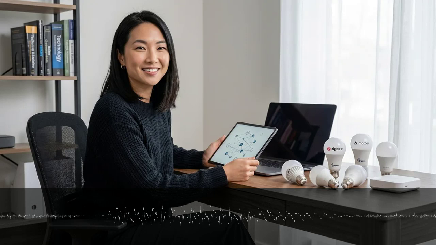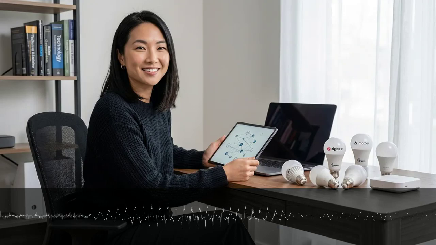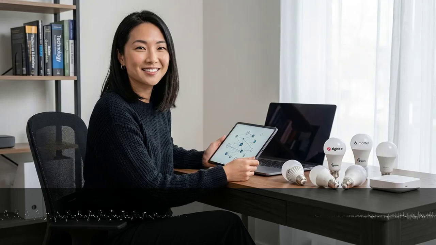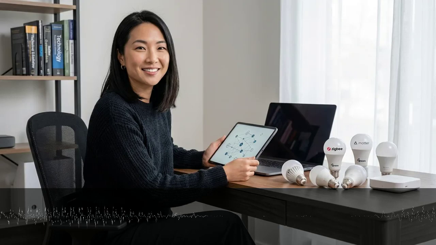For synchronized scenes involving multiple bulbs, say 8 recessed lights dimming in unison as a movie begins, you want sub-100 millisecond consistency across devices. Zigbee, Z-Wave, and Thread can achieve this in well-designed meshes. Wi-Fi struggles, especially if some bulbs are farther from the router or if network traffic spikes.